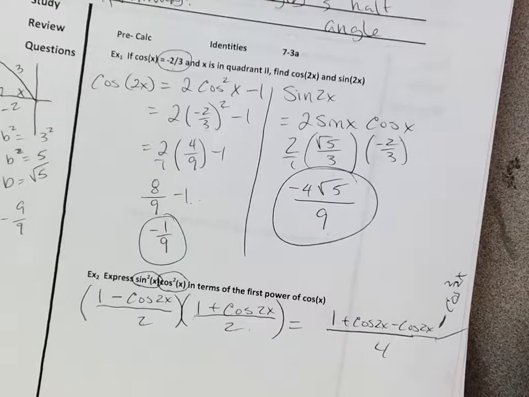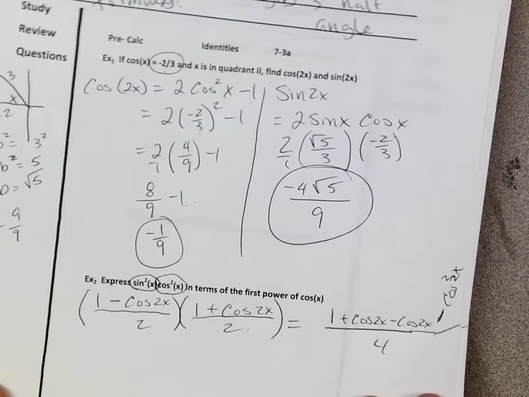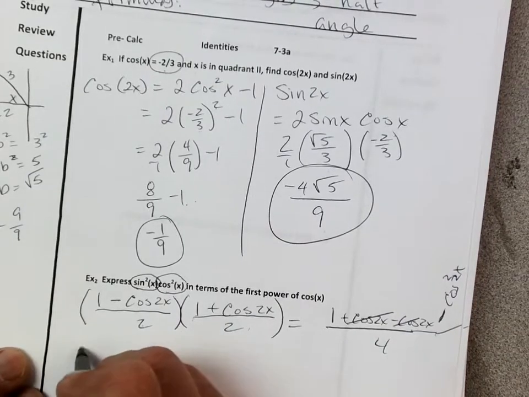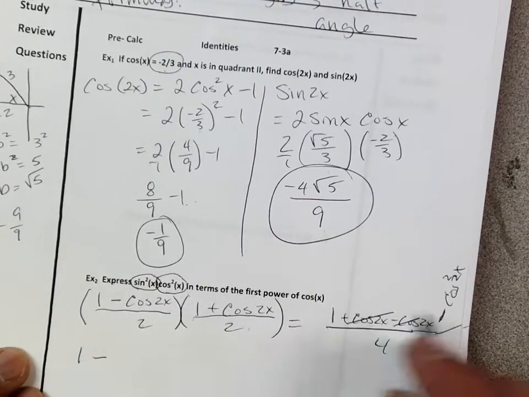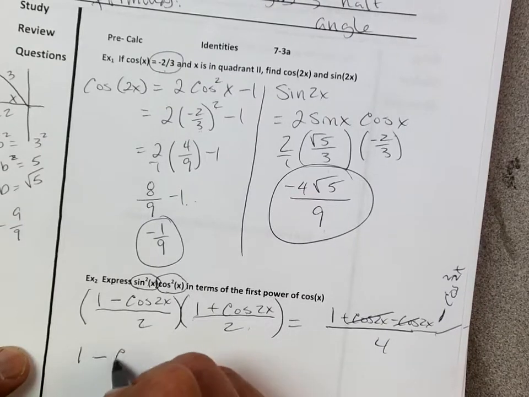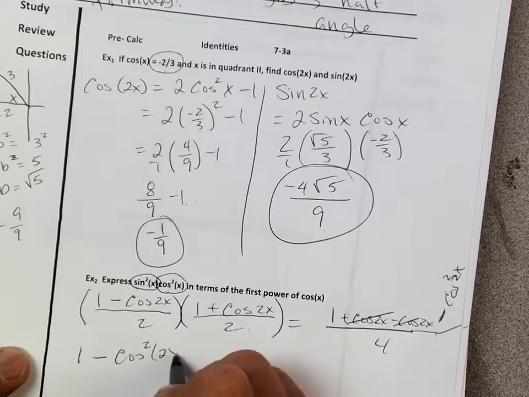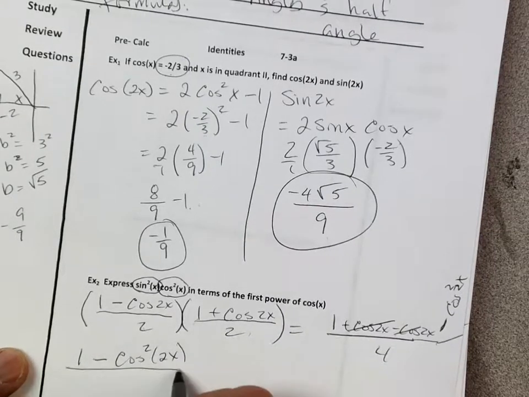Wow, that doesn't look good at all. Squished it over too much, huh? But I'm going to simplify in a second. That cancels with that, right? So what I really get is 1 minus a cosine squared of 2x over 4.